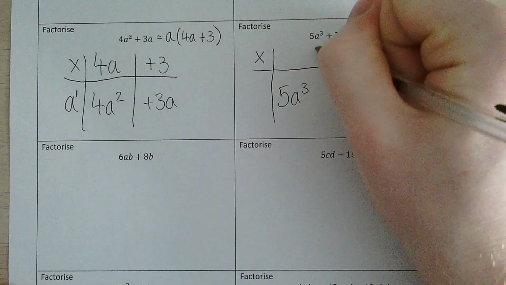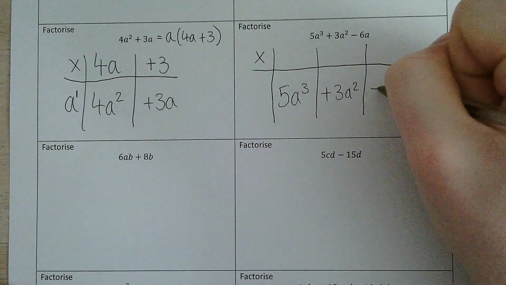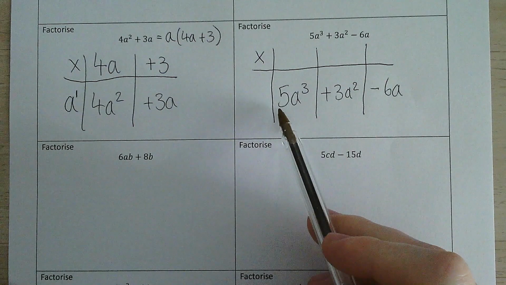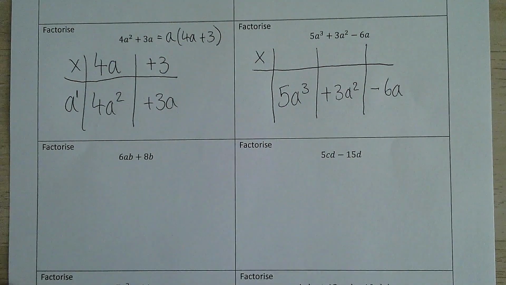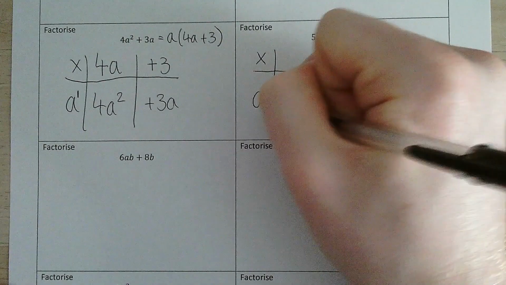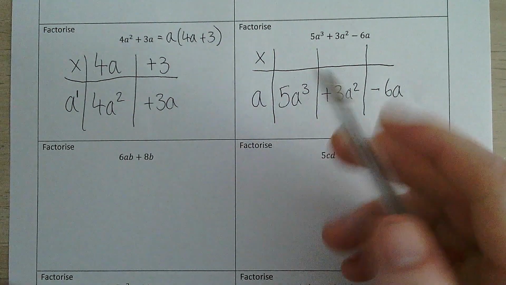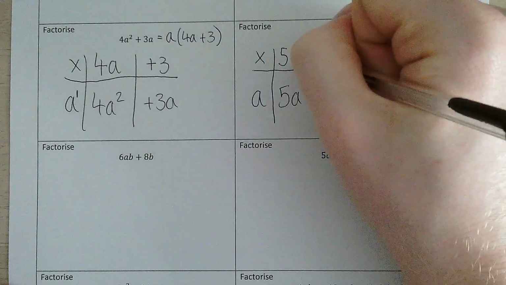So 5a cubed plus 3a squared minus 6a. There is not a number that divides 5, 3 and 6 all at once. So again, just looking for a variable. A is in all 3 terms. 5a cubed divided by a, the 5 is going to stay where it is, but a cubed divided by a is a squared.